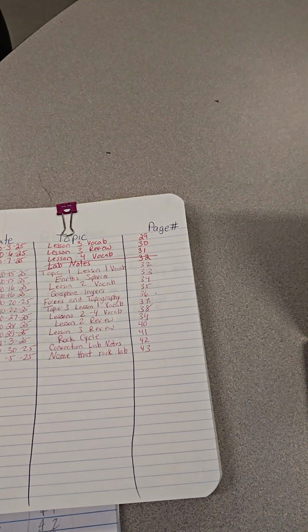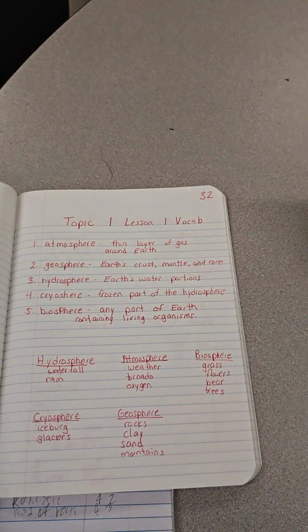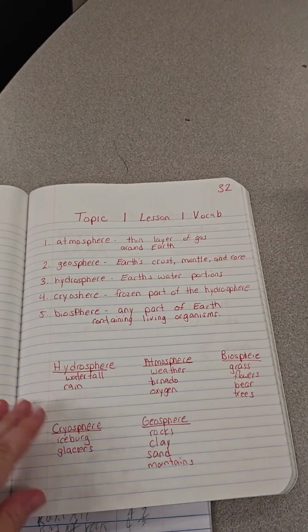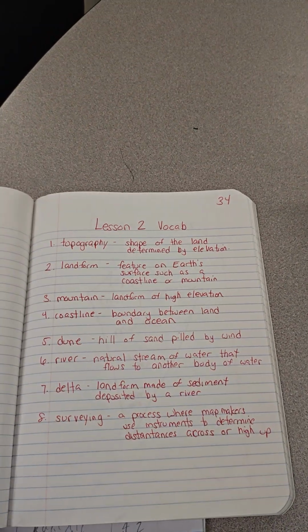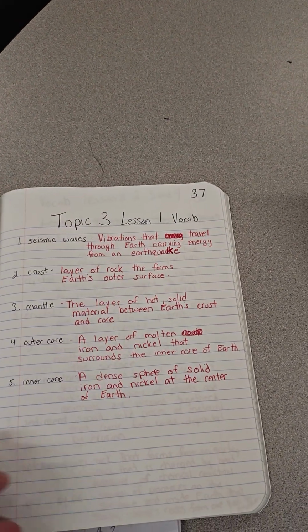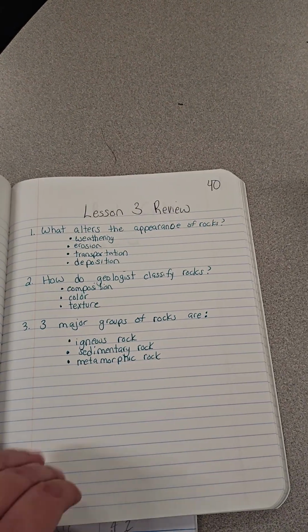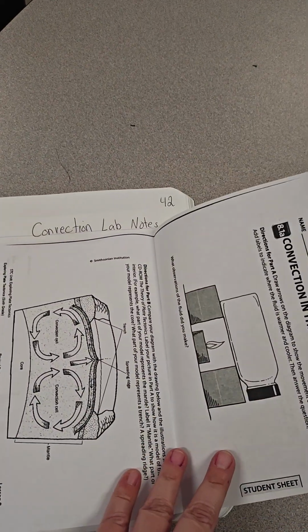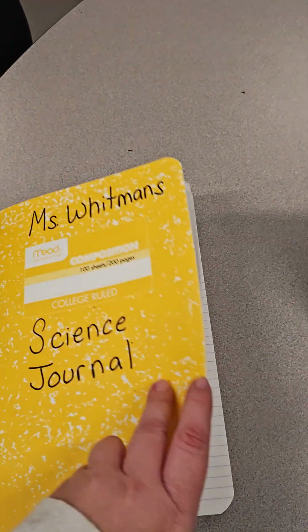This is my example journal that I have, and they're responsible for keeping a table of contents. I have it marked where we are because we took a test on this today. They are responsible for keeping up with different illustrations that might help them, and vocabulary. We have review, let's see, that's more vocabulary. Here we go. Review questions that will focus on some of the things that will be on the test. And then we do labs, and I'll show you some of what actually is in the labs. But that is my example journal that I have made.